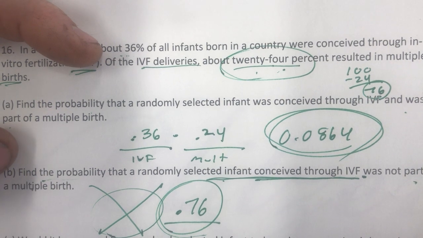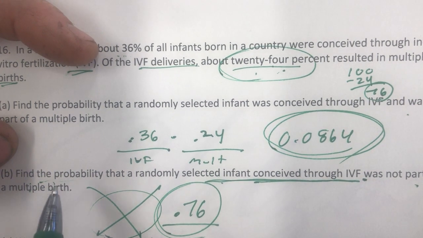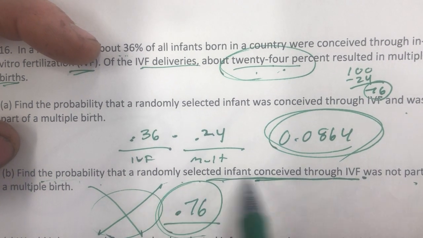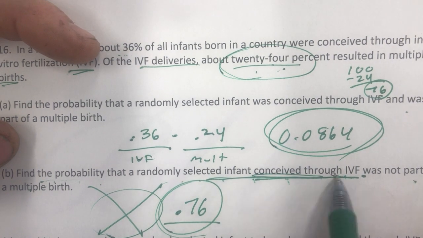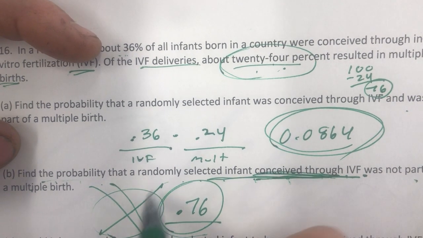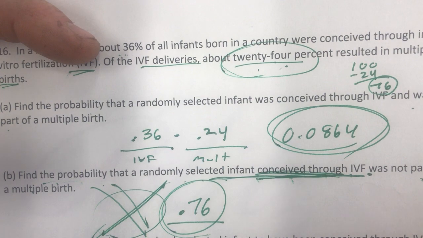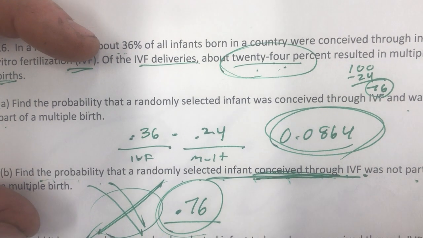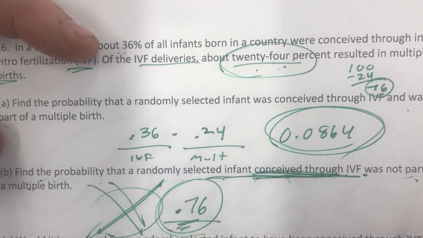Okay. See the difference here? This is find the probability that a randomly selected infant conceived through this. It's telling us he was conceived through that, so this is not a probability here. We already know that happened. We're just wanting to figure out the second part for that.